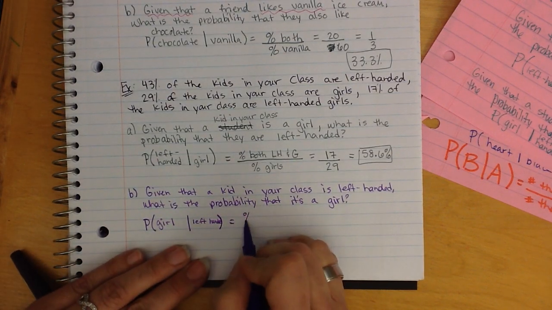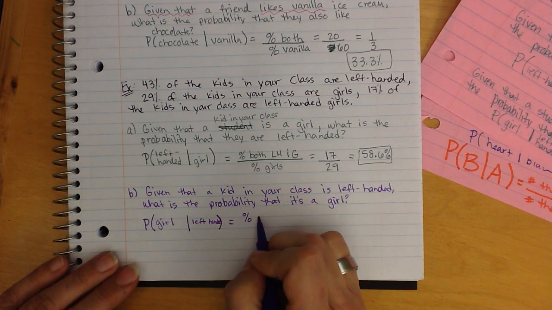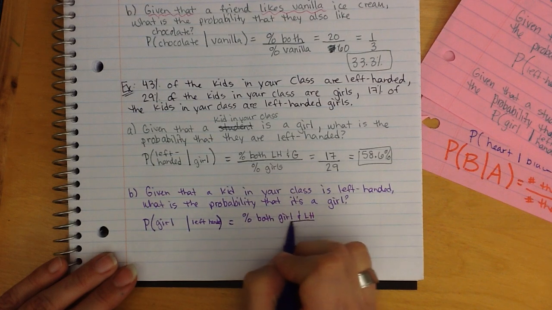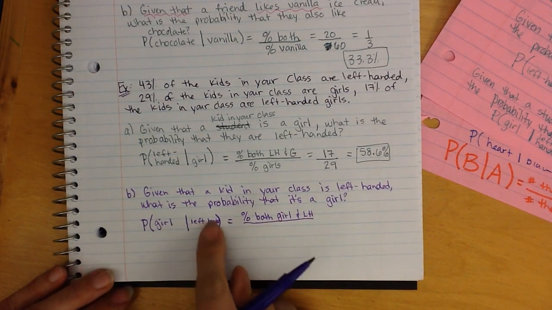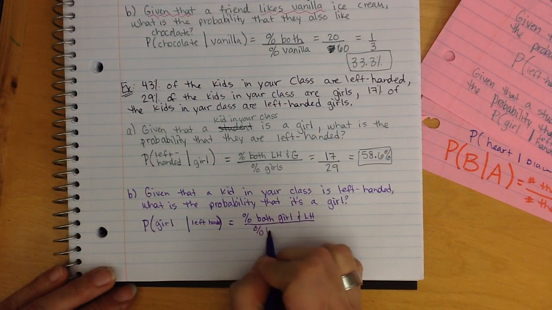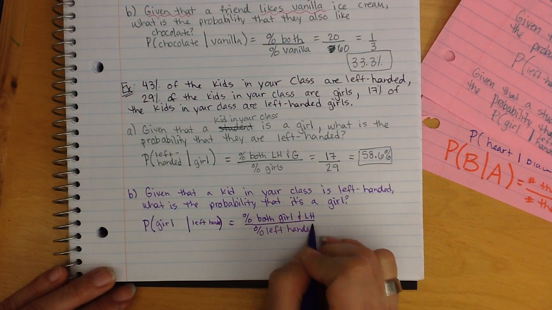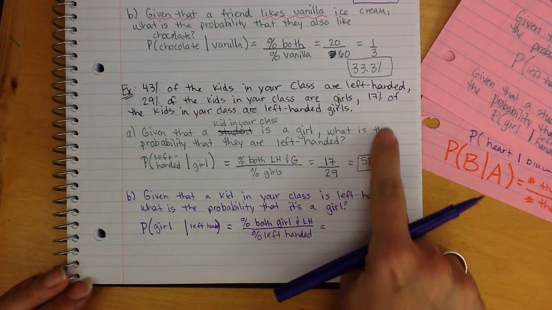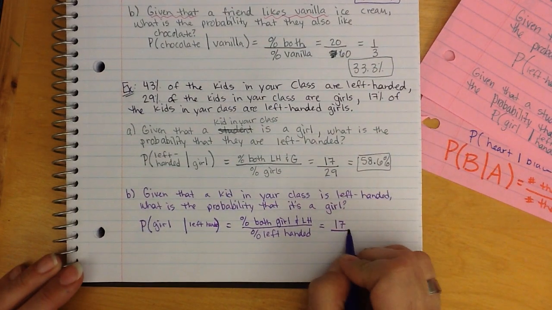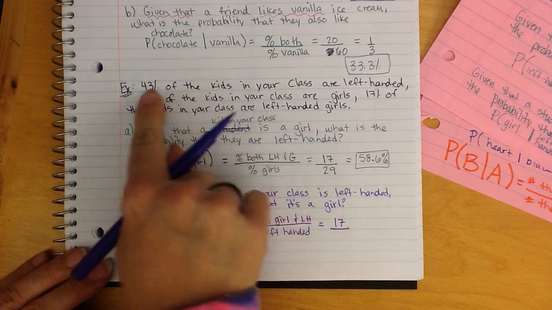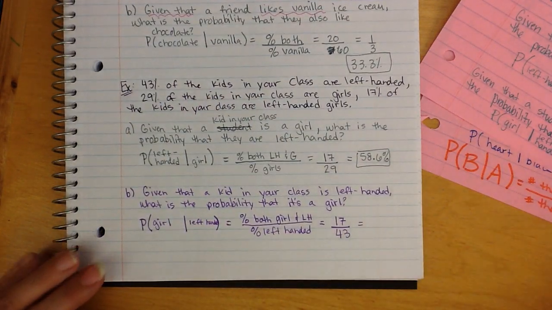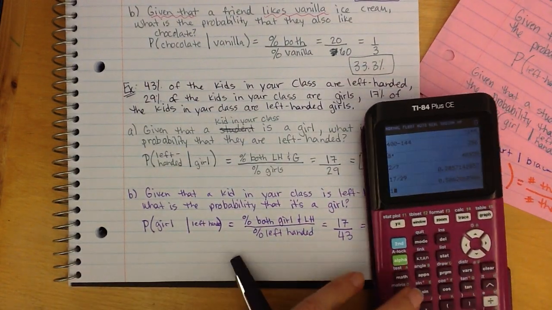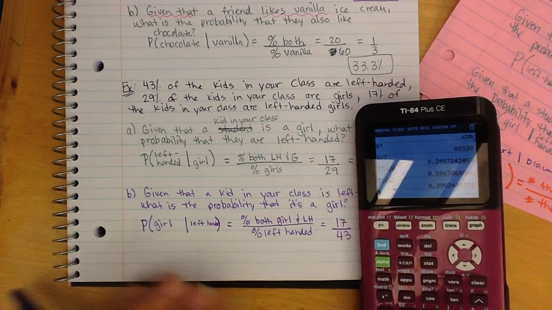So we're looking for the percent that would be both of these things. So the percent that are both a girl and left-handed divided by, this part's always the denominator, the percent that are left-handed. Based on our reading up here, the percent that are girls and left-handed would be 17%, out of the percent that are left-handed, which was 43. So if I already know that a person is left-handed, the probability that that person is a girl would be 39.5%.